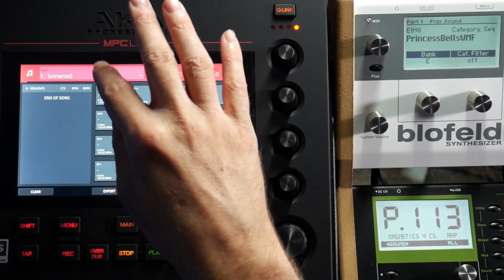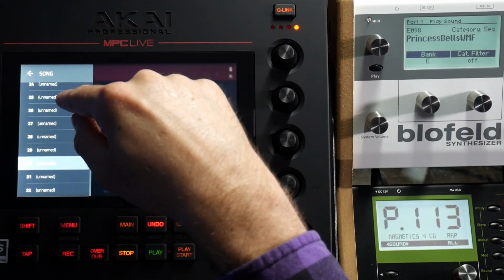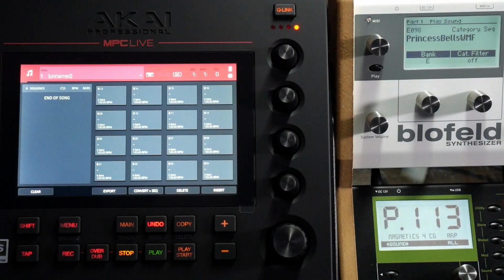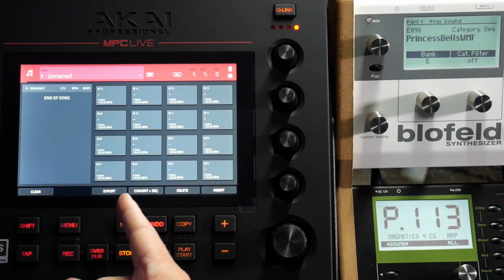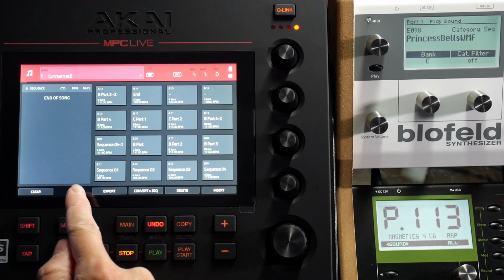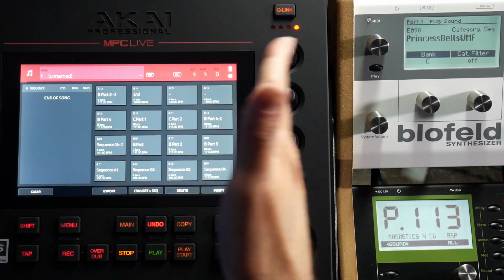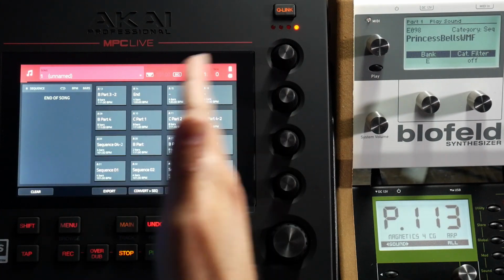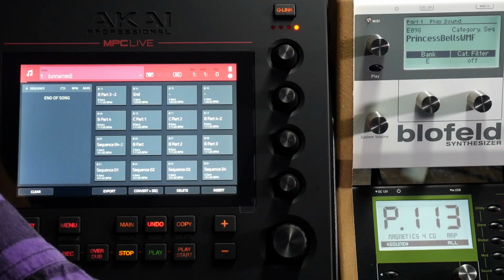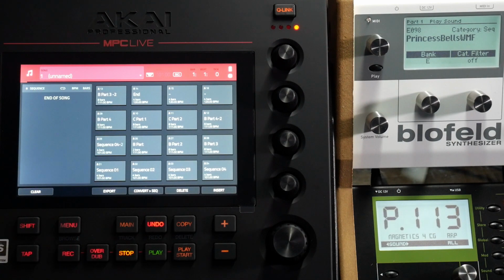You can see if you tap into here, you get 32 songs per project. Okay. And you can see also here I'm in bank B, so none of my sequences are showing up. So if I go to bank A, that has all my sequences. If the number of sequences I have were to go past 16, I would have to use these other banks. I have 8 banks, so I can have a lot of sequences.